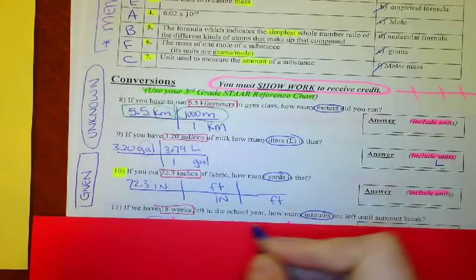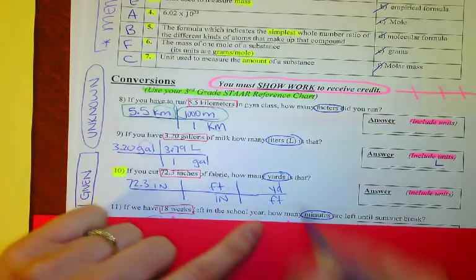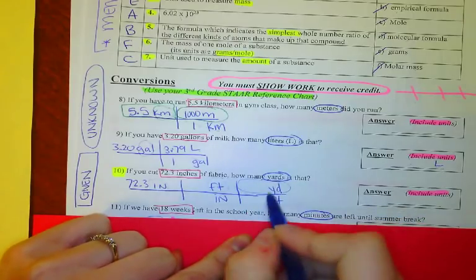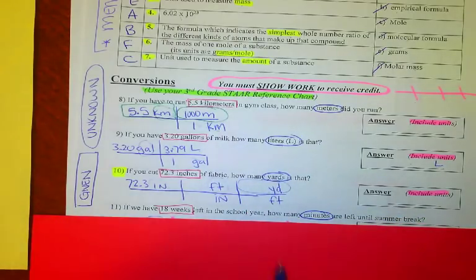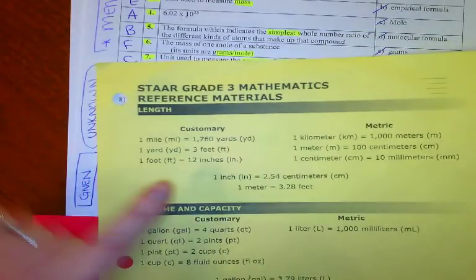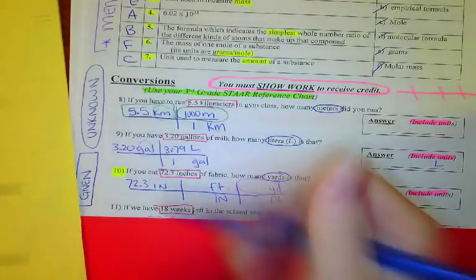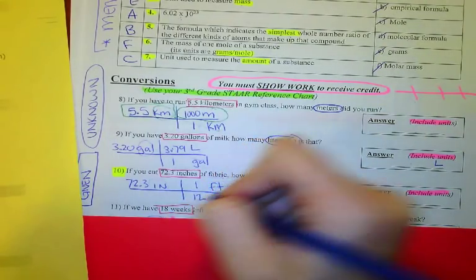Okay, and I do know that feet equal yards. I know that conversion. So there is what I circled, so now I'm done. I don't need to do another step. And now that I've done all of my units, oh, my friends, then we can come back and get the number. So 1 goes in front of foot, 12 goes in front of inches, because 1 foot equals 12 inches.